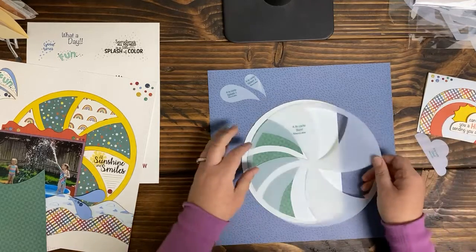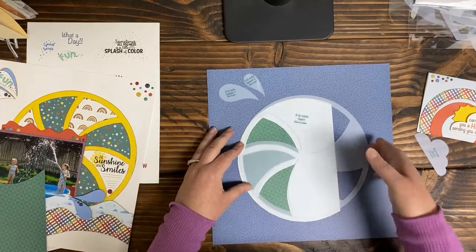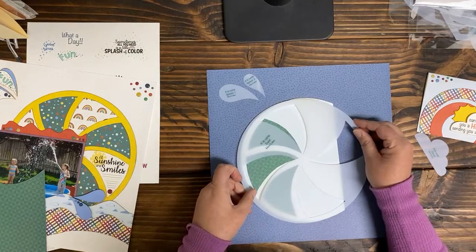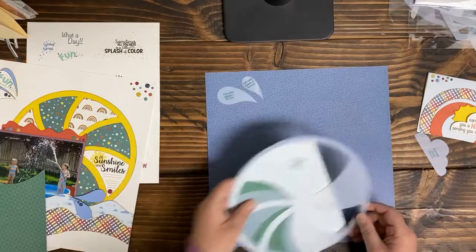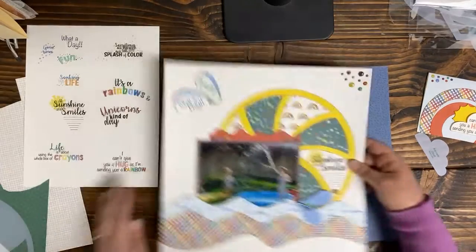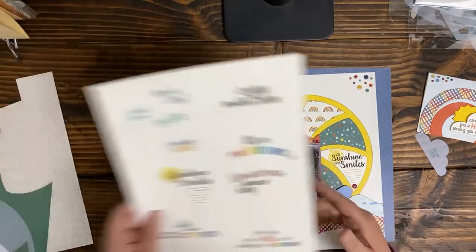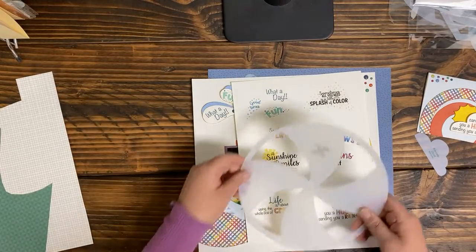Okay, so that is how I would do that if I wanted all of the wedges. So you can cut out just the 4 and then turn it to create all 8. Or you can leave it at just the 4, okay? So that is what I did on this layout. I alternated my designs and I used this section on the printable.